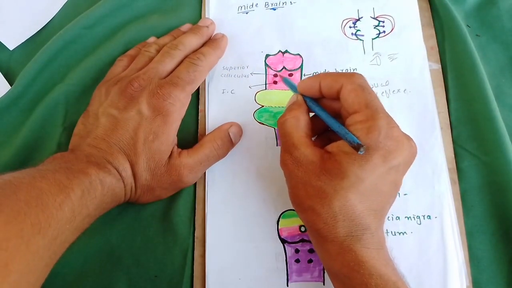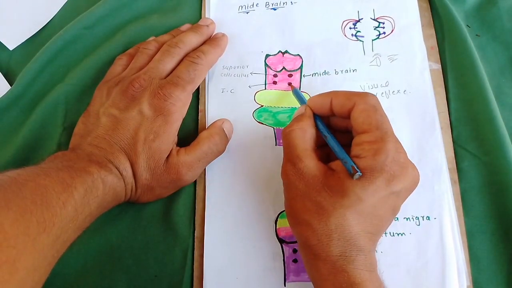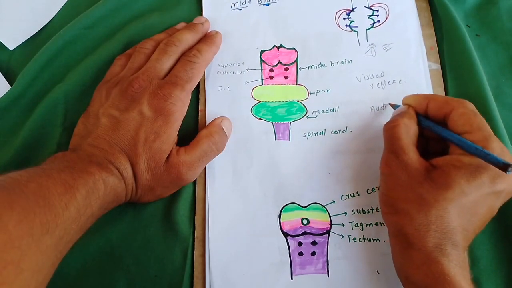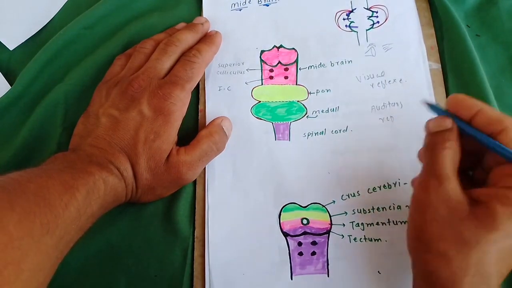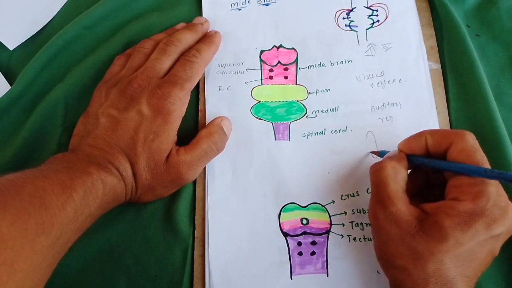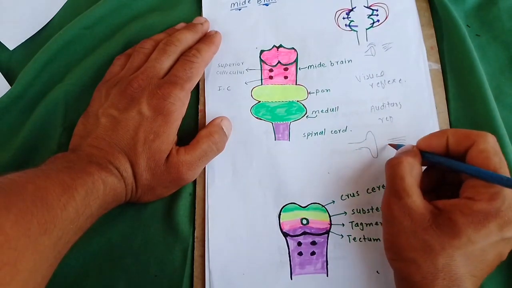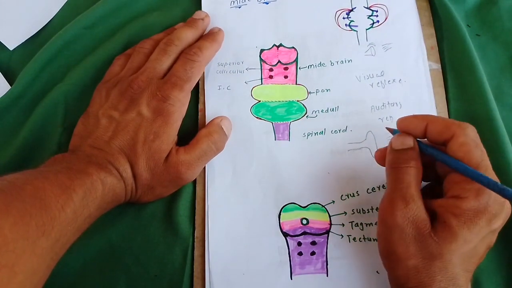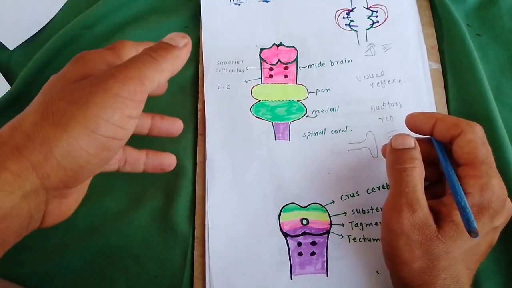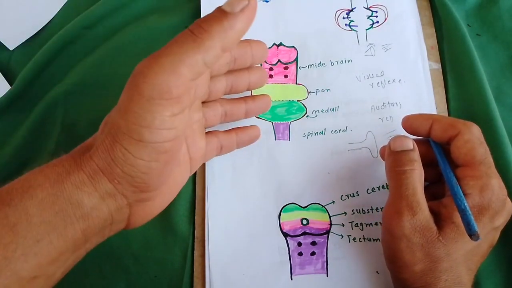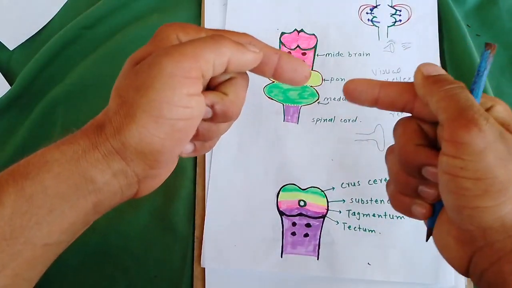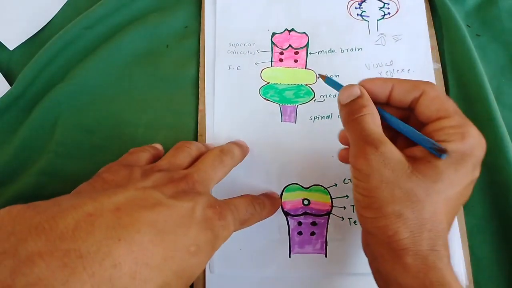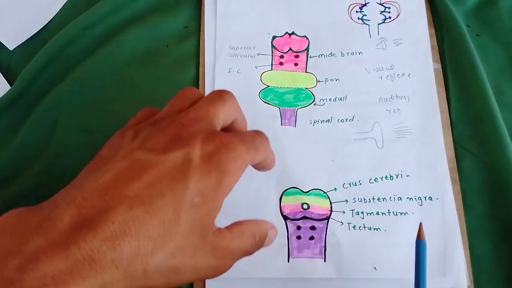This is controlled by the superior colliculus, while the inferior colliculi are the two centers which control the auditory reflexes. When a huge amount of sound reaches our ear, this is called the auditory reflex. We rotate our head during this reflex activity and close our ears with our fingers to prevent further damage. So this reflex is controlled by the inferior colliculus.